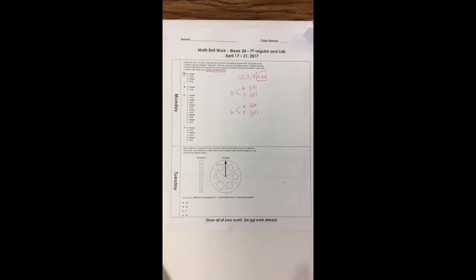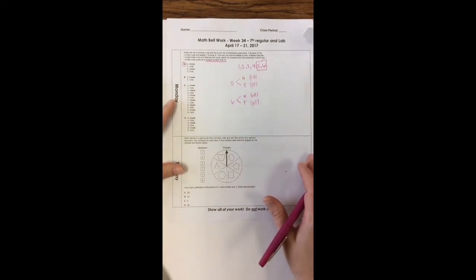All right, today is Tuesday. So, Tuesday bell work. It says each player in a game will roll a number cube and spin the arrow on a spinner one time. The numbers on each face of the number cube and the shapes on the spinner are shown below.